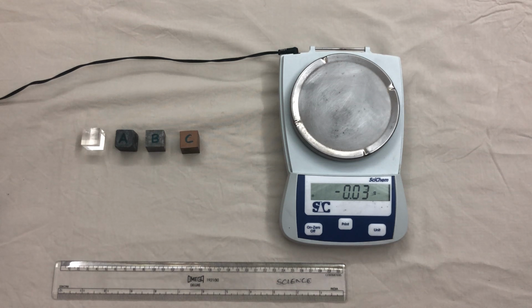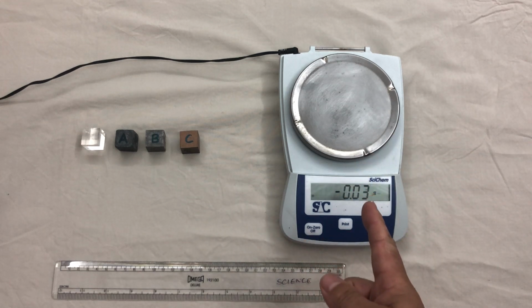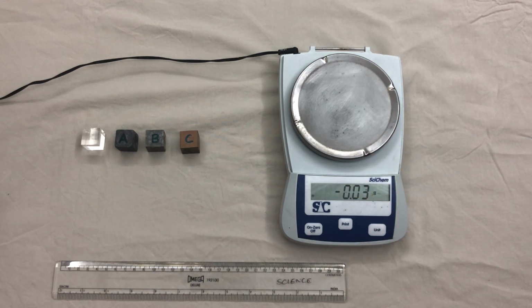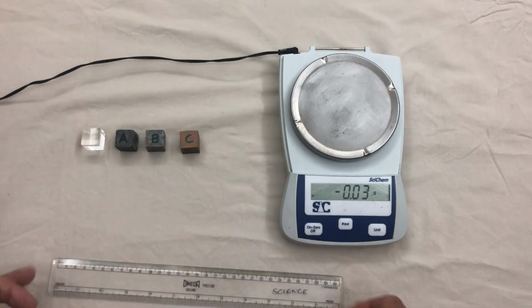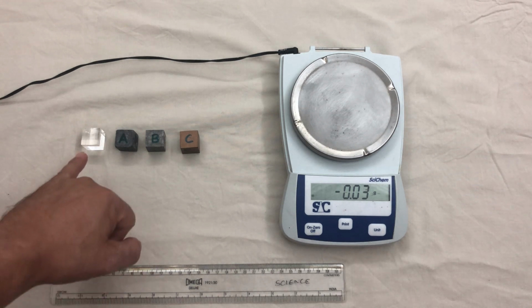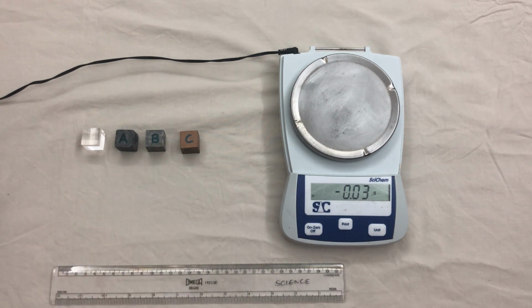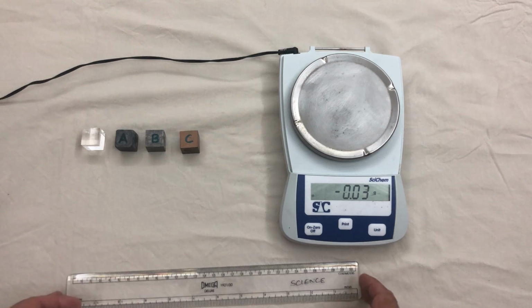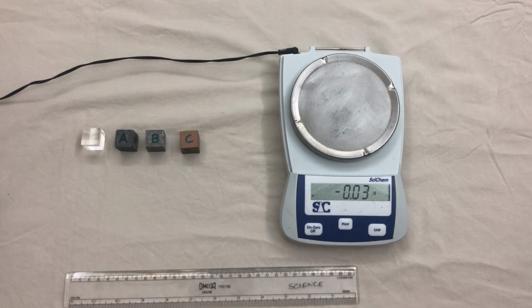Now, just to recap, to calculate the density of something, we need 2 quantities for the material. Density equals mass over volume, so we need to measure the mass. That's where the top pan balance comes in, and we need to measure the volume. That's where the ruler comes in. Because it's a regular shaped object, and in this case they look like cubes, we can measure the width, the length and the height, multiply them together, and that gives us the volume.